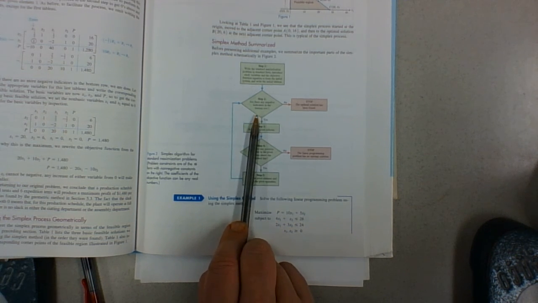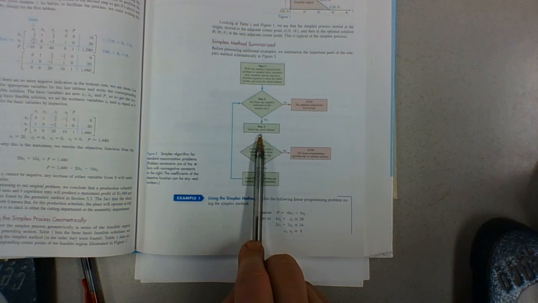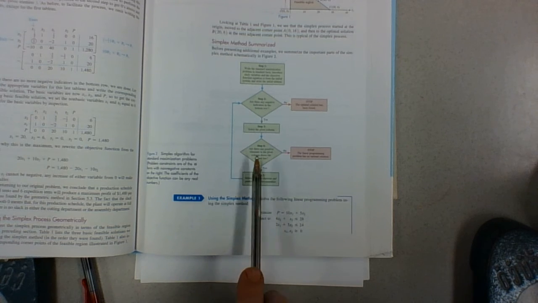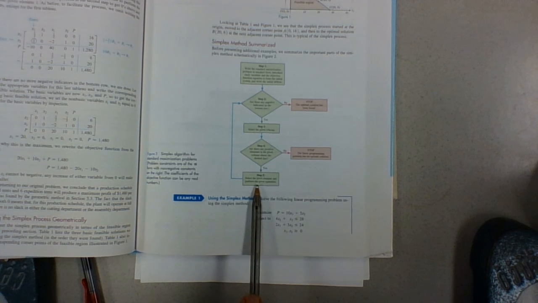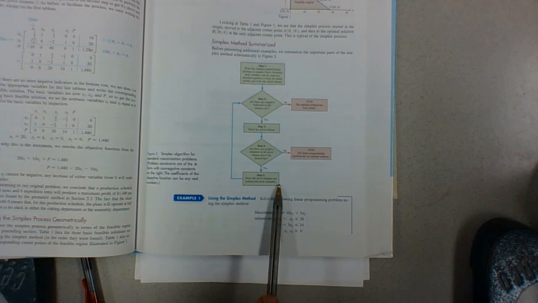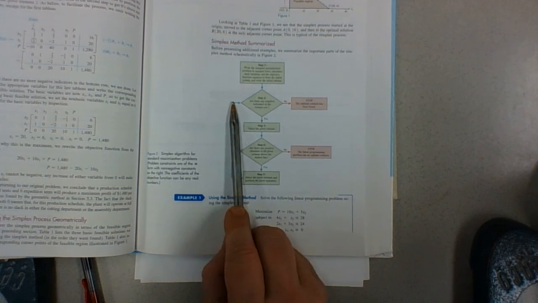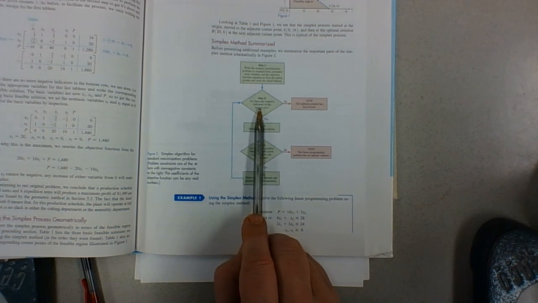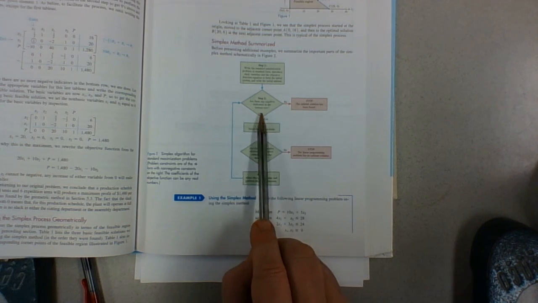Step 2, are there any negative indicators in the bottom row? Yes. So we selected the pivot column. Are there any positive elements in the pivot column above the dotted line? Yes, in that first pivot there were. So we picked the pivot element and performed a pivot operation. Then you go back to step 2, which asks, are there any negative numbers in the bottom row? In this case, yes, there were.